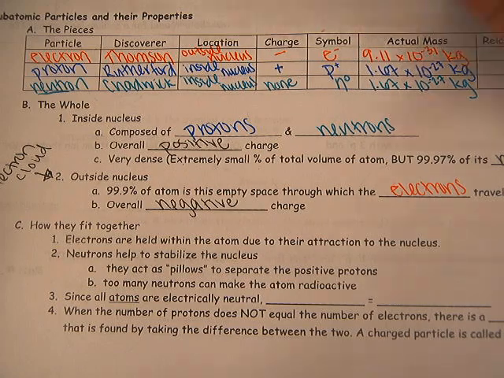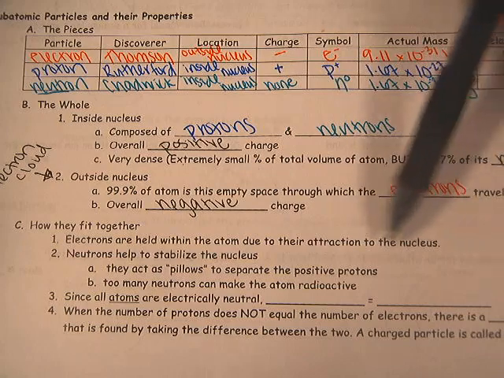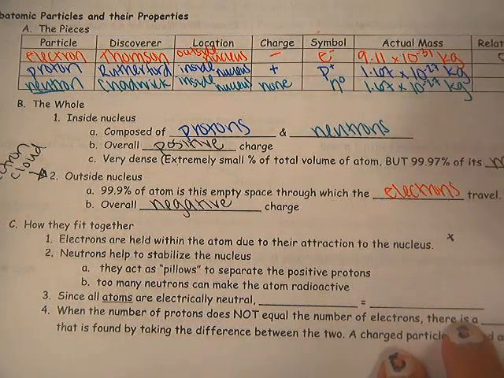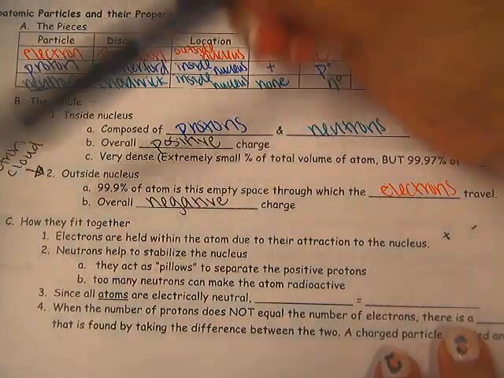And then how they fit together is that first, electrons are held within the atom due to their attraction to the nucleus. So we do have that attraction between the positive nucleus and the negative electrons surrounding it. So they're attracted to each other.